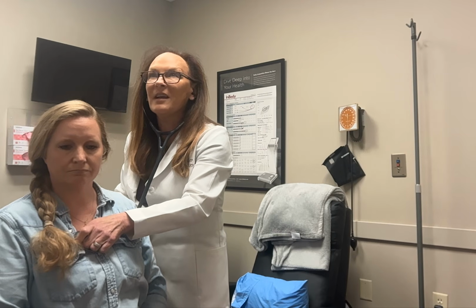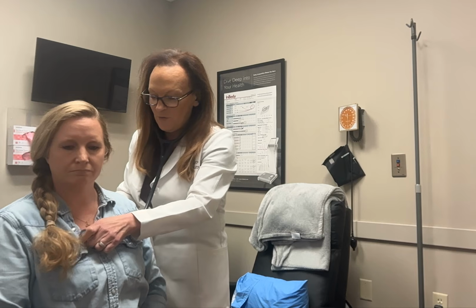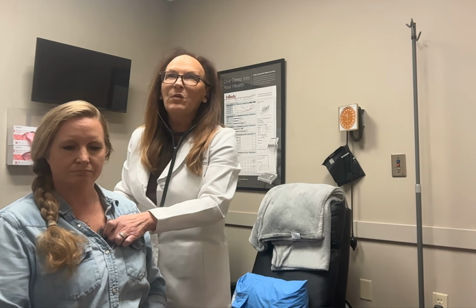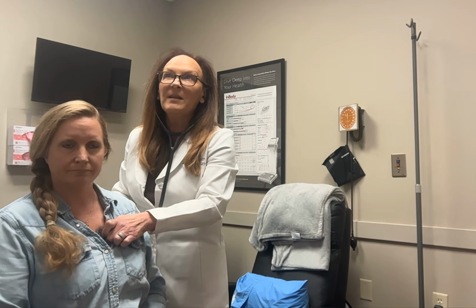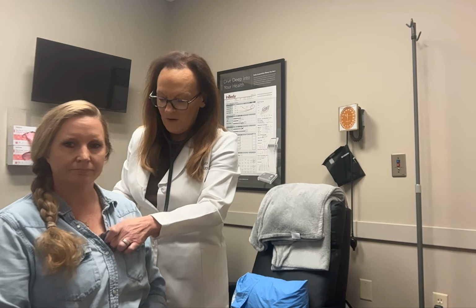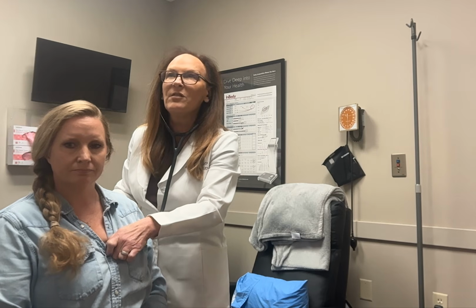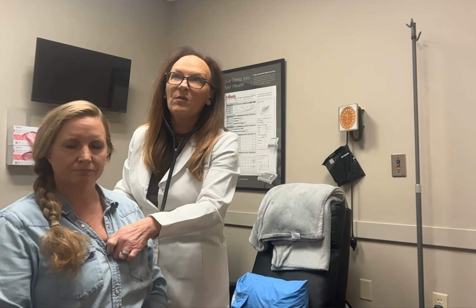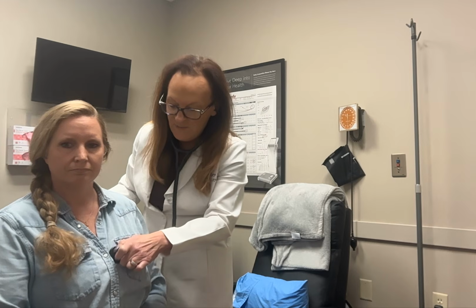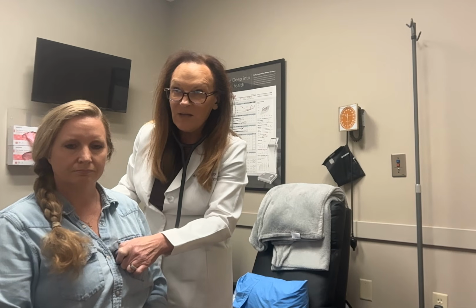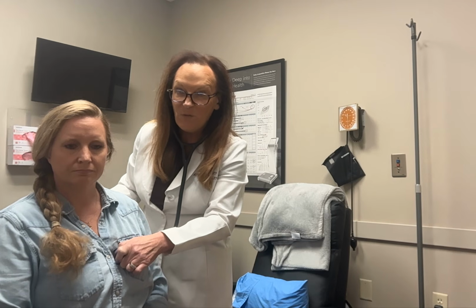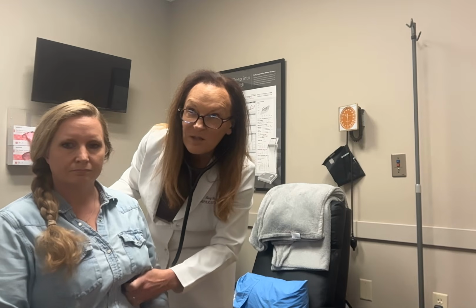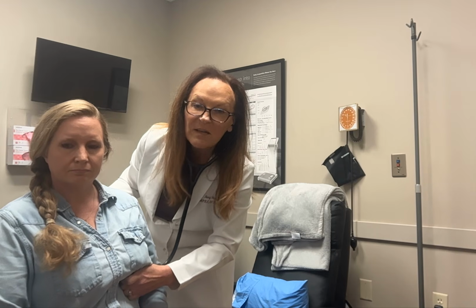Aortic is second intercostal space, right sternal border. Pulmonic, second intercostal space, left sternal border. Erb's point, which is third intercostal space, left sternal border. The tricuspid, which is the fourth intercostal space, left sternal border. And the mitral, which is the fifth intercostal space, mid-clavicular line.